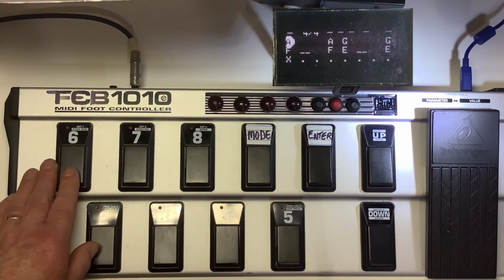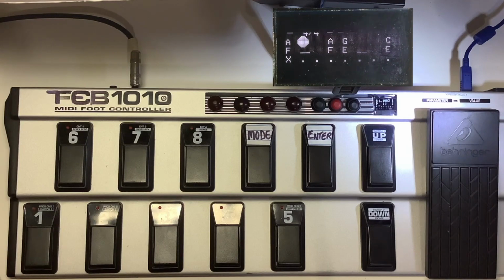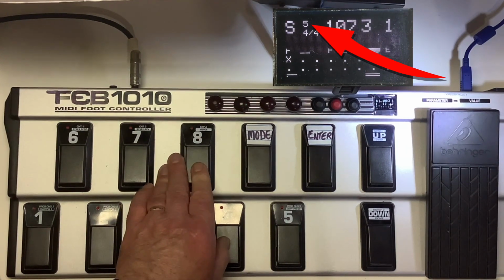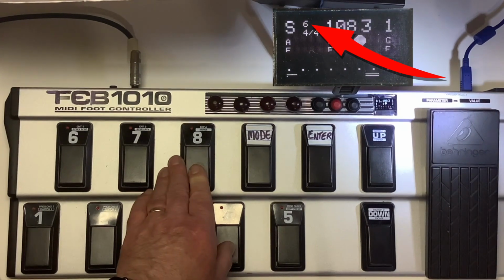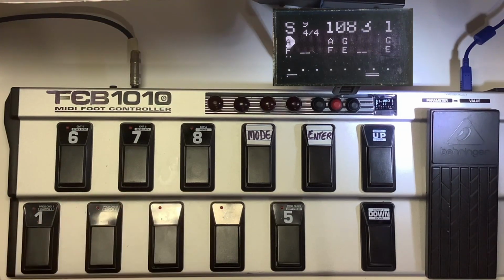So if I press 6, it'll start up. And if I change 7 and 8, I can change the patterns. So I've made the changes fairly subtle because I want them to actually change in intensity as I play, rather than having a whole lot of different patterns in the drums.